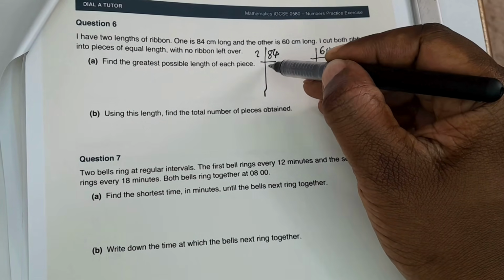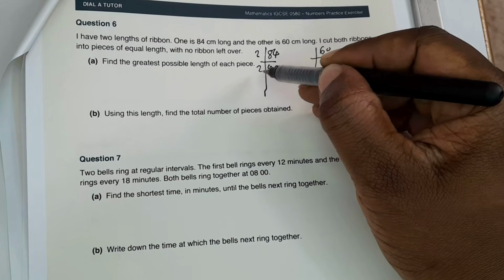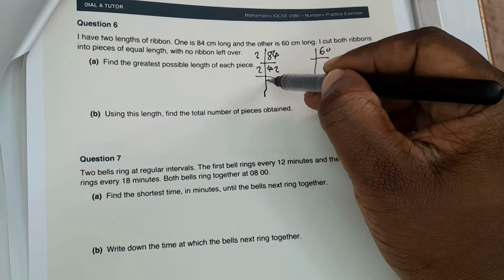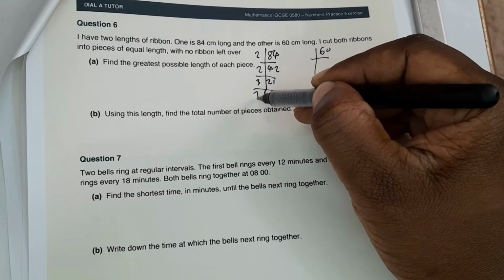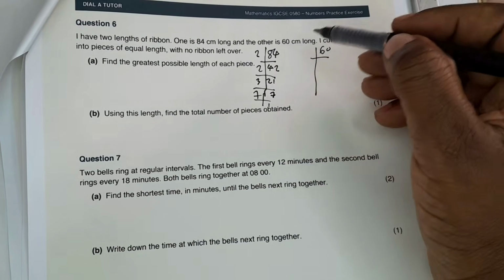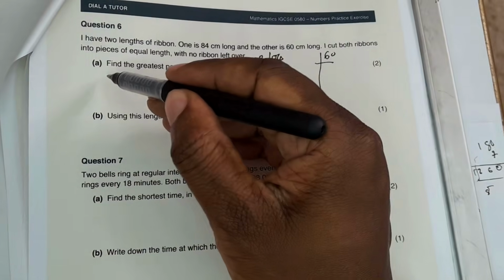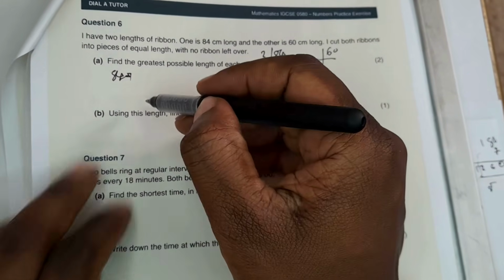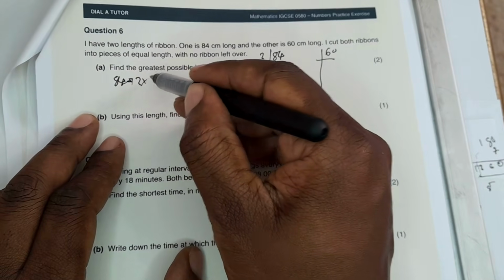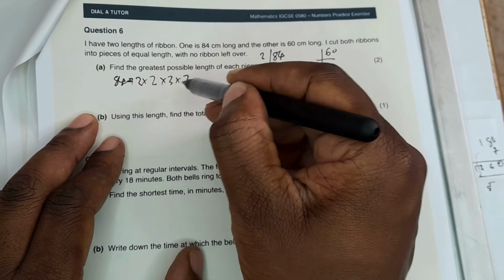So 2 into 84, you get 42, and then 2 into 42, you get 21, and then 3 into 21, you get 7, and then 7 into 7 is 1. So as a result, for 84 we are going to have 2 times 2 times 3 times 7.